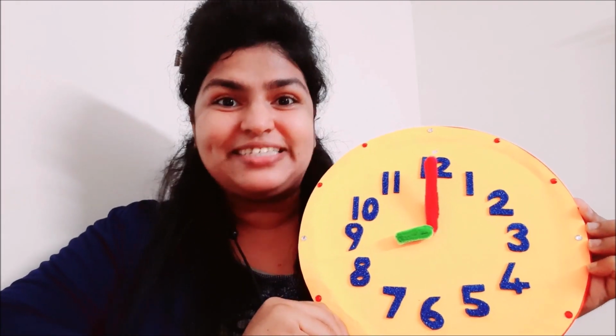And in maths, we're going to do measuring time. Today is all about how we can read time. Alright, come on, let's learn how easily we can read time.